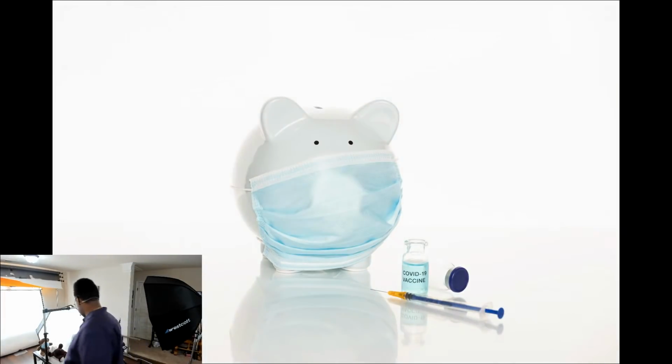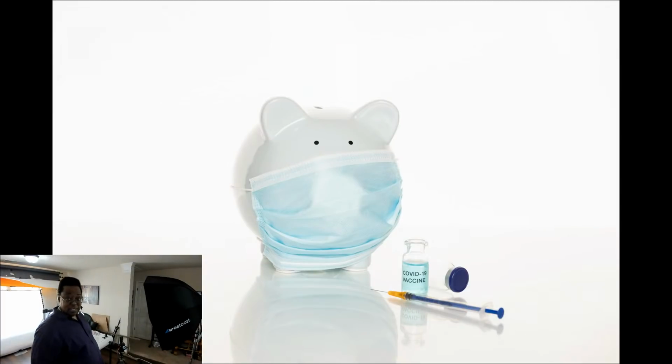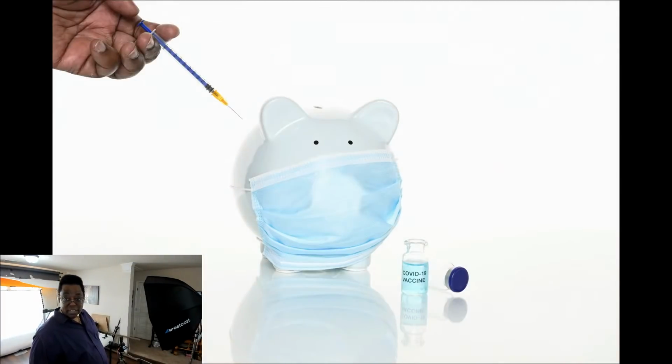Okay. And again, how many different things do you want to do with the piggy? So you might get your own arm involved. So here we'll inject the piggy. There we go. I see most COVID vaccine shots held like this.